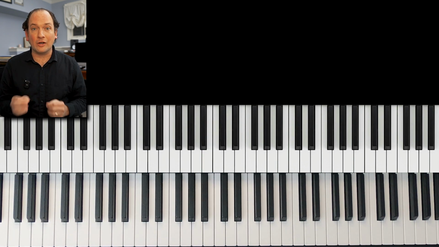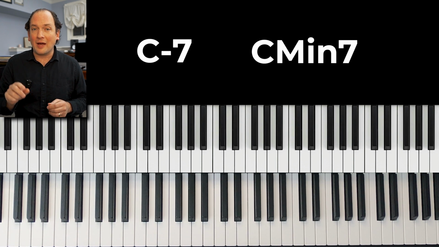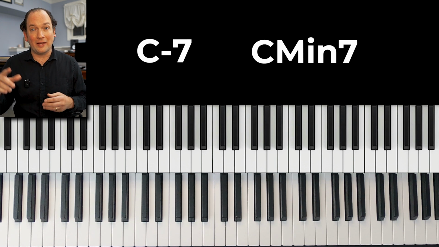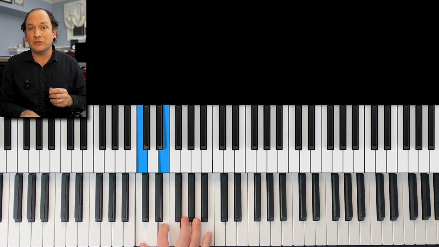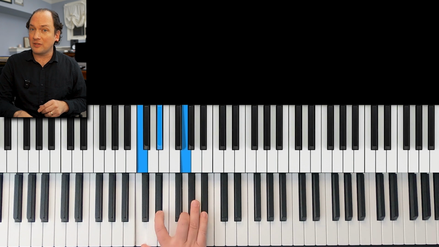Next, let's talk about minor 7th chords. Minor 7th chord symbols will have the letter either followed by a minus sign or the letters MIN, standing for minor, followed by 7. If you have your major 7th chord, all you have to do to change this into a minor 7th chord is lower the 3rd and lower the 7th. So this will be a C minor 7th chord.